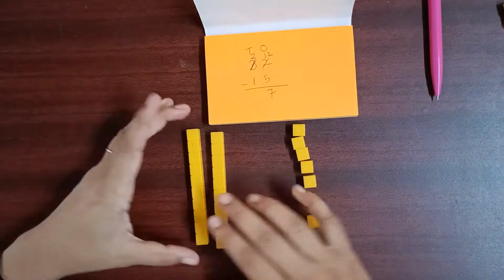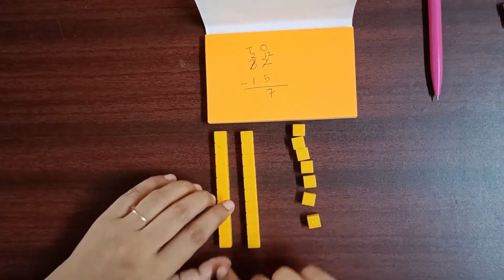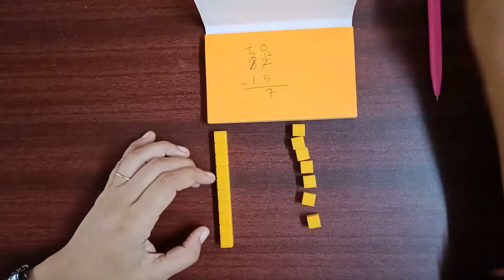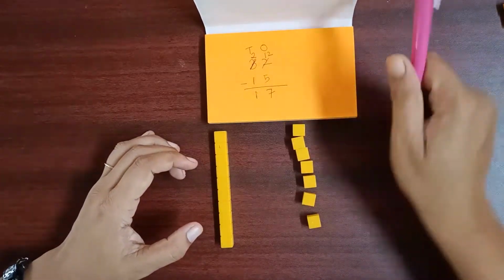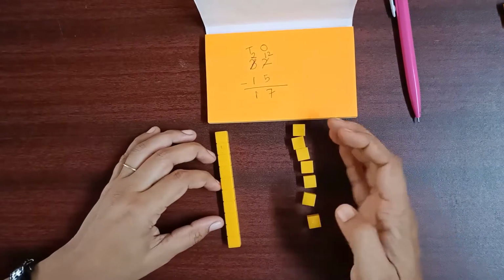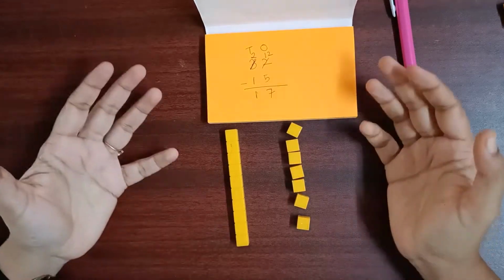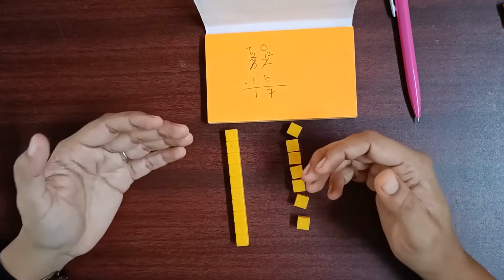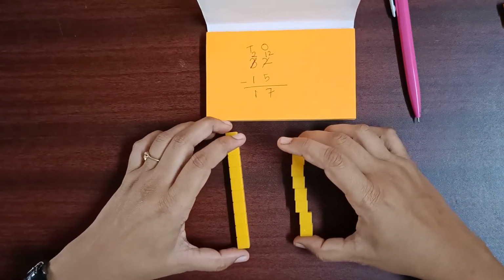And now things have become very simple in terms of rods. Out of 2 rods, I've been asked to take 1 rod away, which is easy, and I'm left with 1 rod. So my answer is 17. And this is how we can visually explain subtraction, using the method of borrowing, to children.